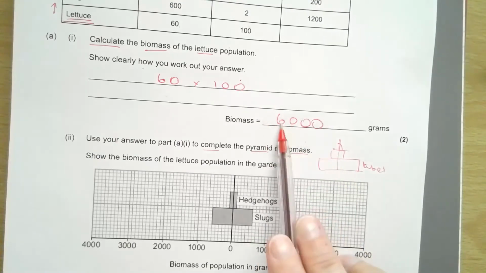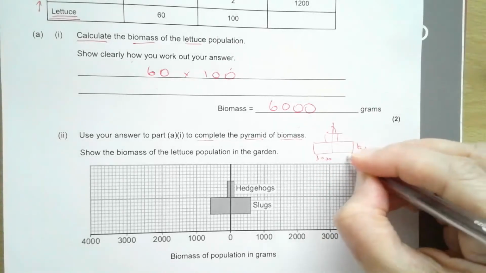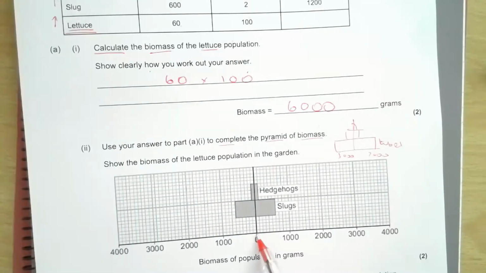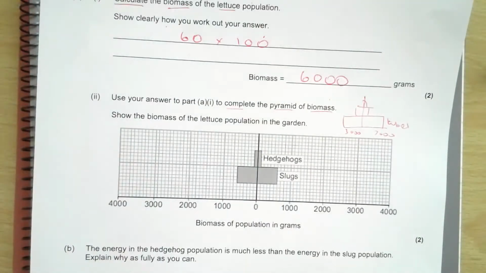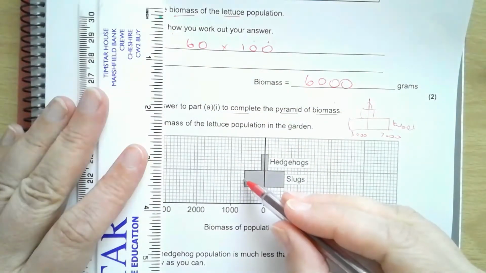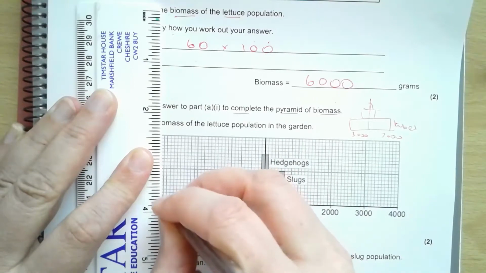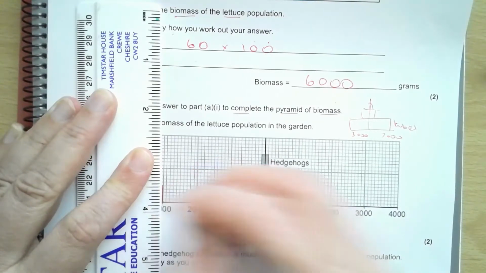So take 6,000 and I'm going to divide it by 2. So I'm going to end up with 3,000 on either side of this line. And here's where having my ruler is going to help. So I'm going to draw a line up. I can see it's 1, 2, 3, 4, 5 boxes. So I'm going to make sure when I draw this, I'm taking it up to 5 boxes.